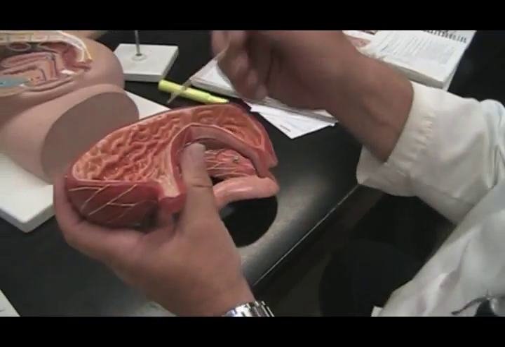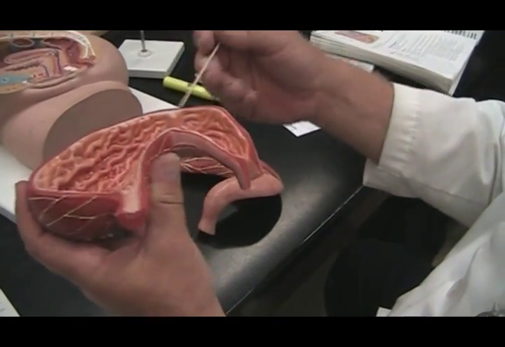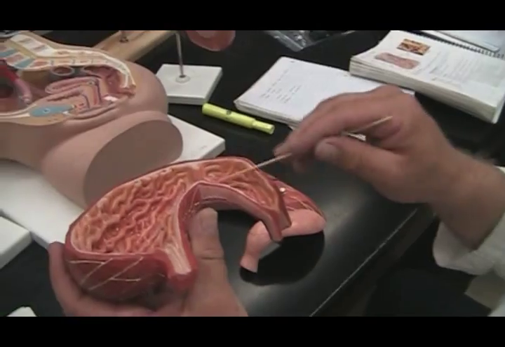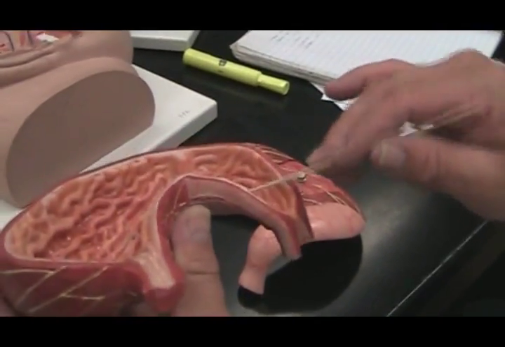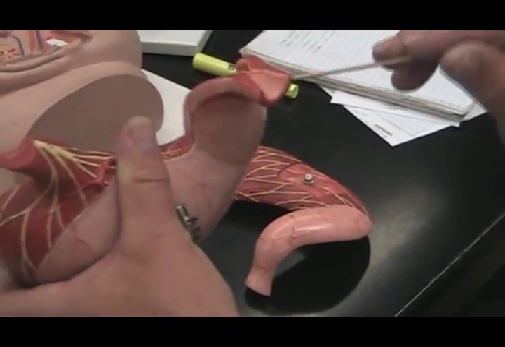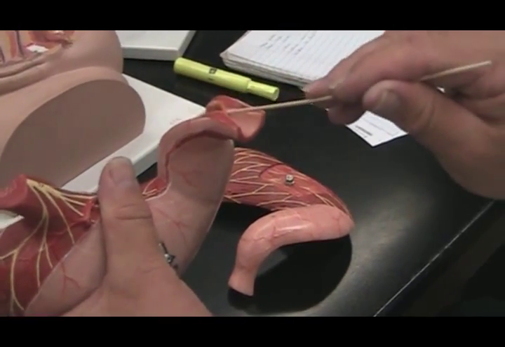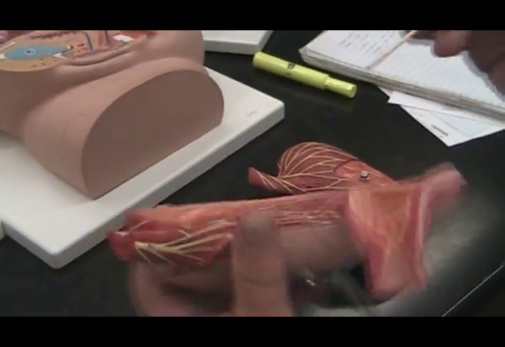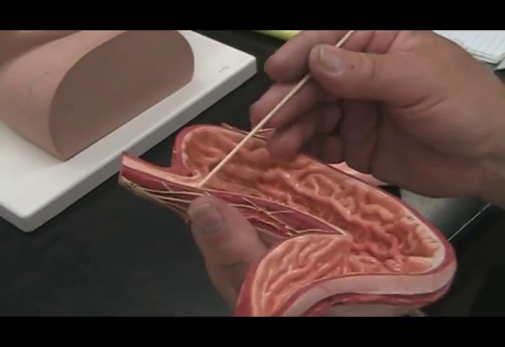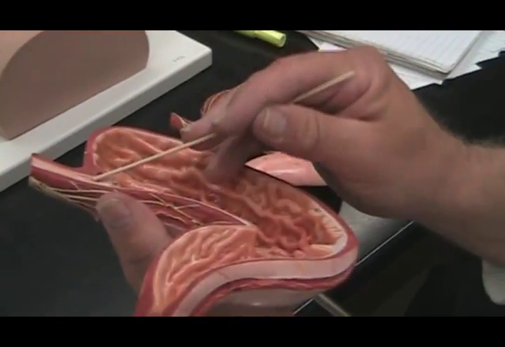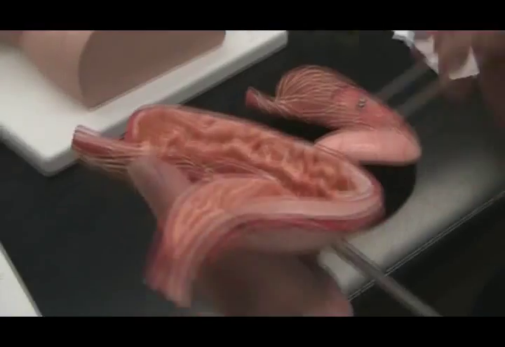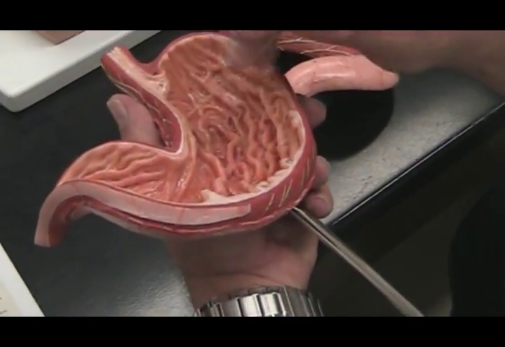About two thirds of the way down, there's a change in direction and a little notch. So here you have the pyloric region, or the pylorus, leading to the pyloric canal. Pyloric sphincter, pyloric valve. It's not a real sphincter there, what they call a physiological sphincter. You really don't want this to be closed up in case you have to vomit. Here you have rugae.